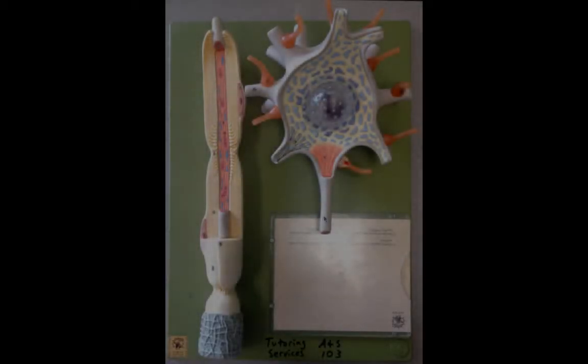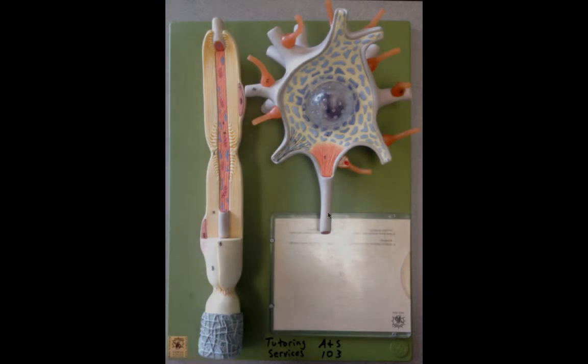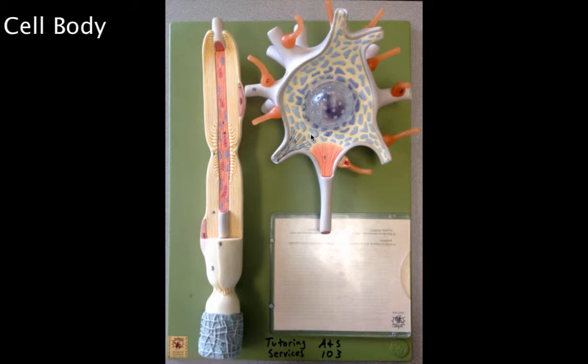Okay, so to get started, please name the three main structures that make up a neuron. First, this one. Then these white structures. Again, there's multiple numbers of them. And then this structure as well. Okay, so first we have the cell body. Then we have the dendrites, which again carry information in towards the cell body. And then we have one axon, which carries the electrical impulse away from the cell body.